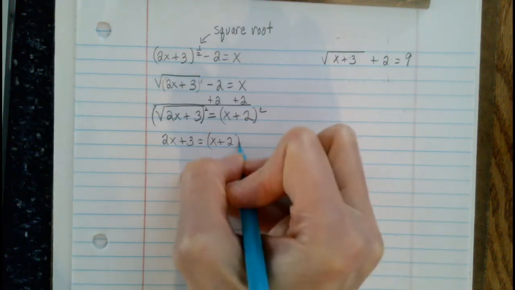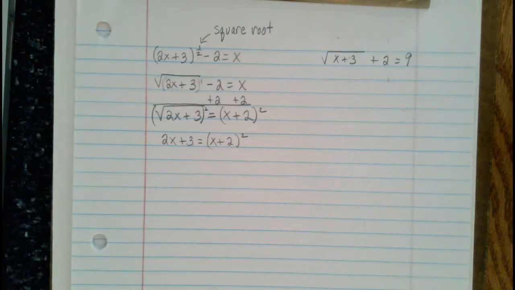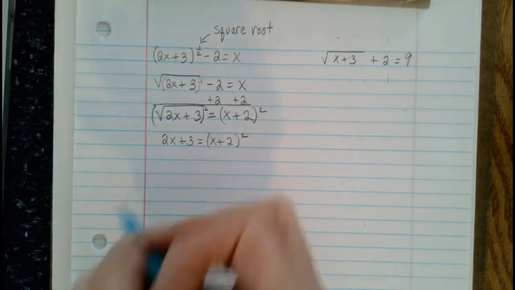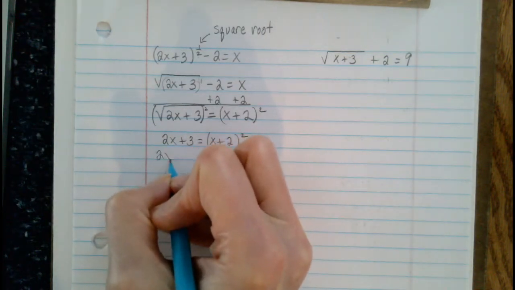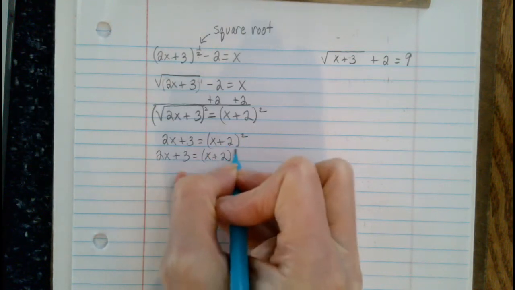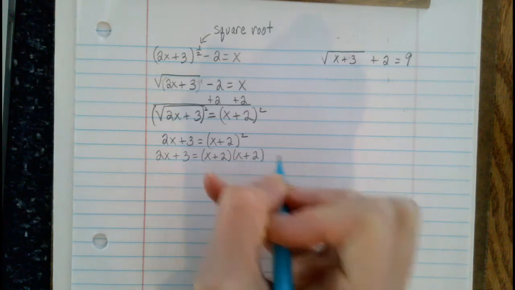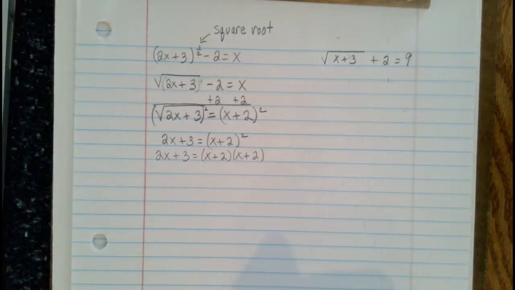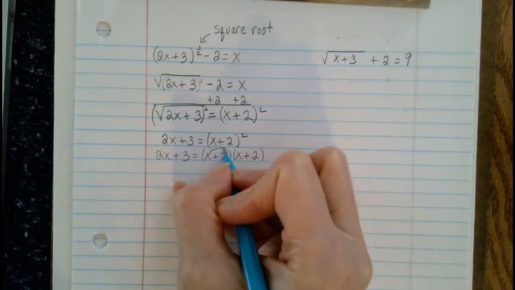I was going to skip a step, but I'll write it here. Oftentimes when students make a mistake on this, they forget that squared means times itself. So when we rewrite this, it's 2x plus 3 equals x plus 2 times x plus 2. That means that we're going to have to double distribute or FOIL, whichever your Algebra 1 teacher taught you.